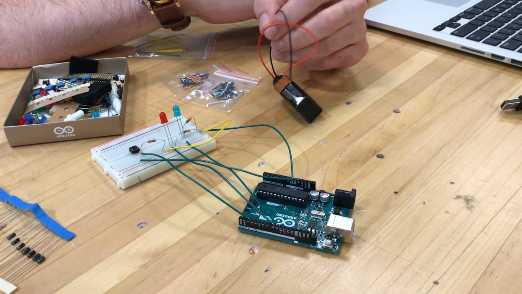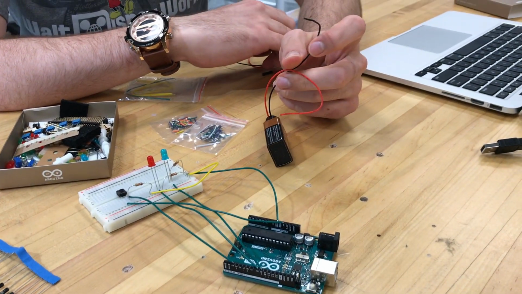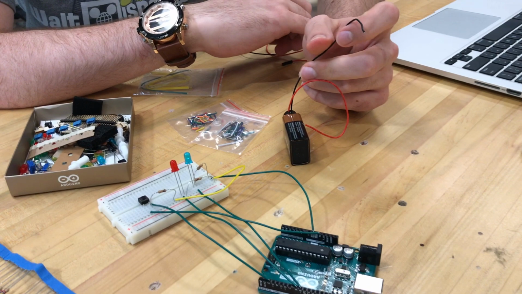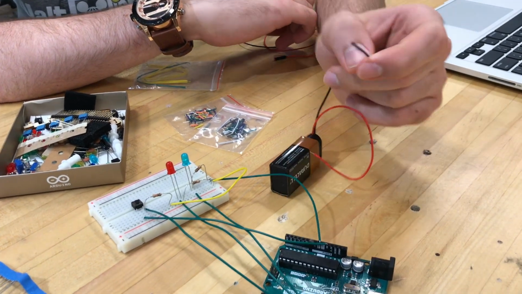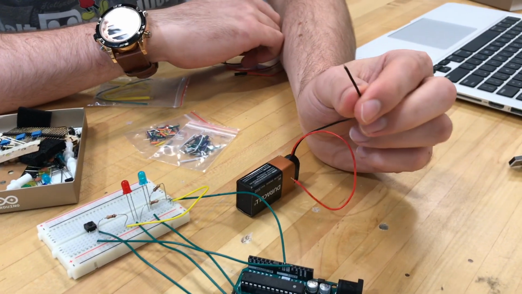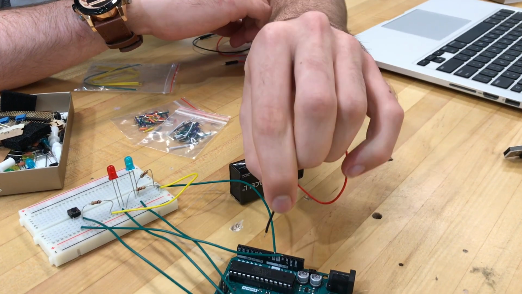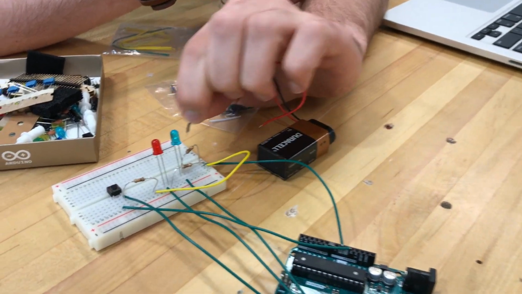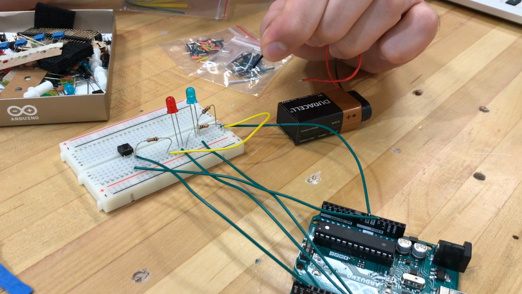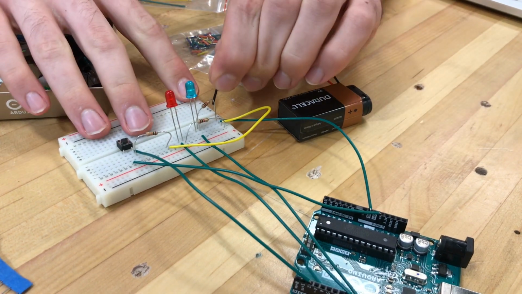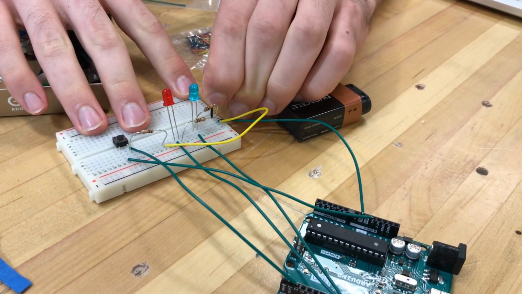Connecting the ground wire on the battery is easy. It goes straight to ground on the Arduino. The one issue you'll face is that the wire end is really short, so you can't plug it directly into the Arduino. Instead, we have to connect it to a place that's grounded on the breadboard. For example, this first row.